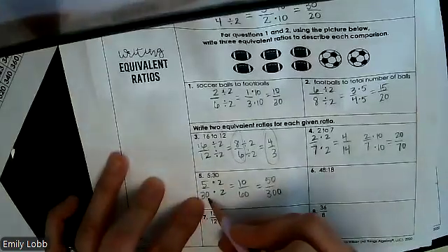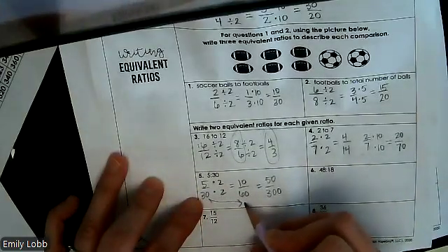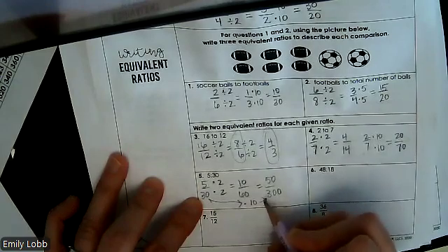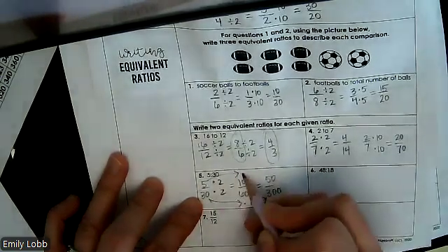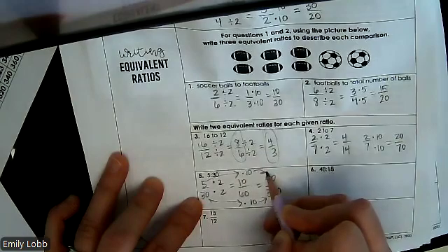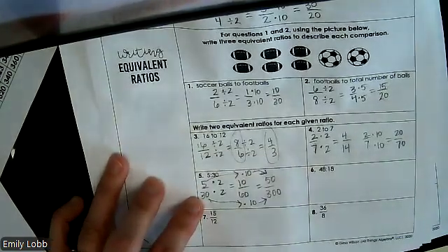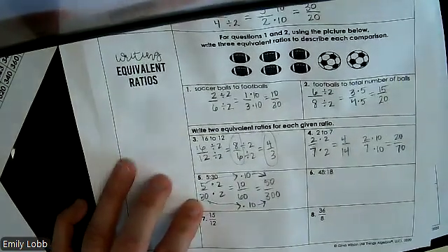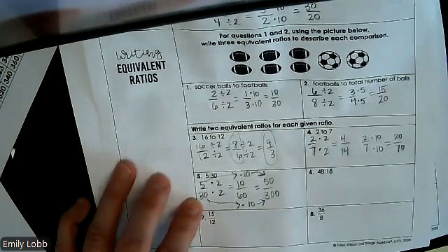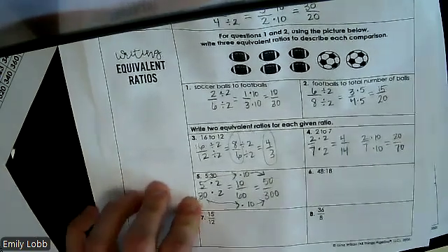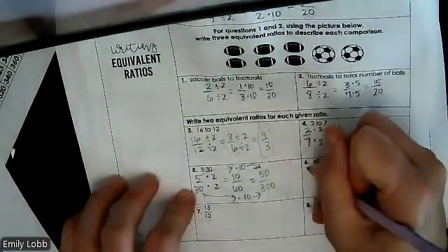Do you see how I'm going from here to here? I'm multiplying by 10 to get this. Here to here, I'm multiplying by 10 to get this. So if they're asking for equivalent ratios, we could just multiply. We don't necessarily have to simplify. This one's kind of ugly though.